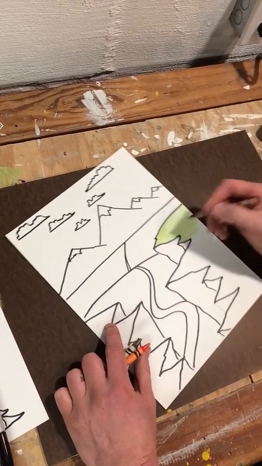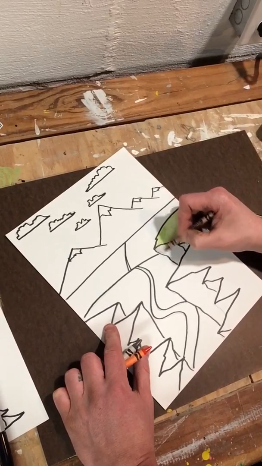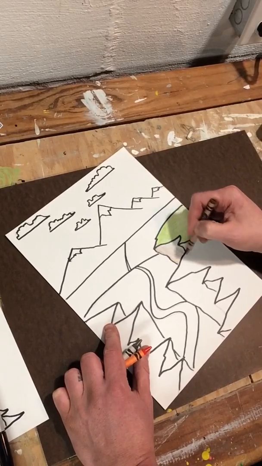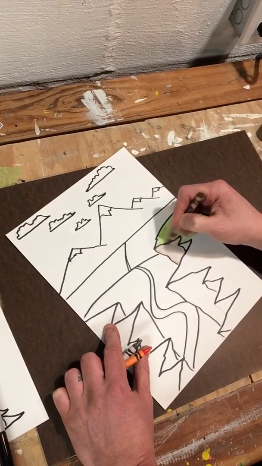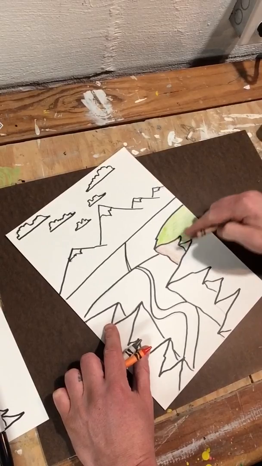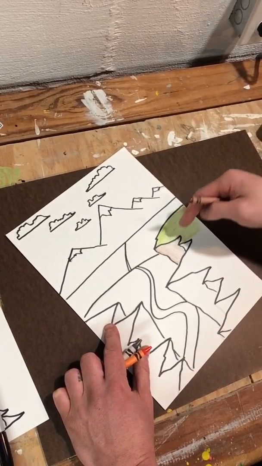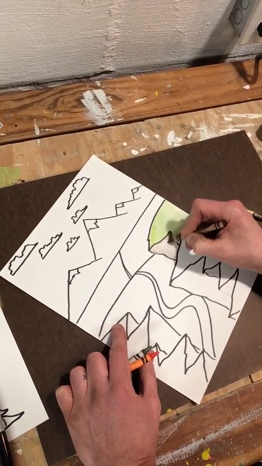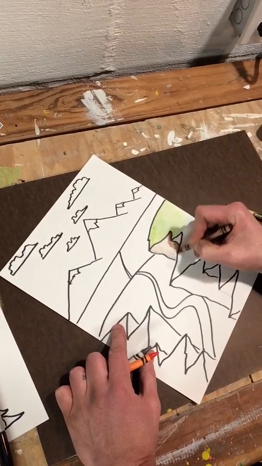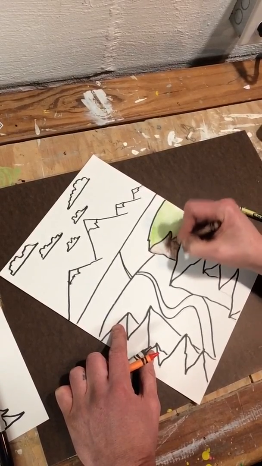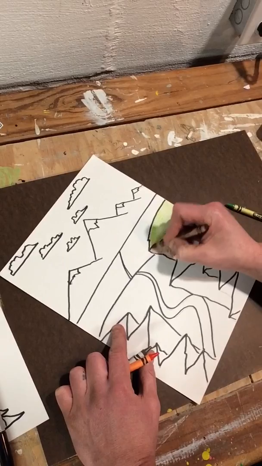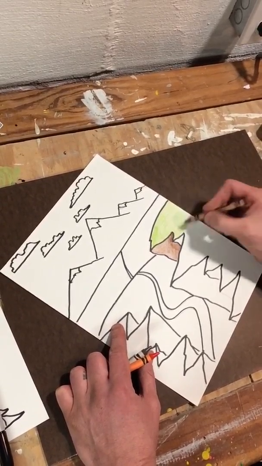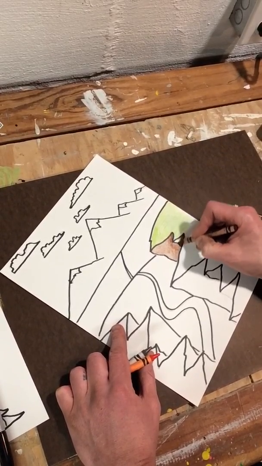For our cliffs, if I choose brown, these areas that are closer to these inner points are going to be darker because there's going to be less sunlight that hits them. So what I'm going to do is just apply a little more pressure, go with circles with my crayon, and as I get further away from that point, I'm going to lighten up my pressure so that I have that illusion of a dark shadow. I would repeat that process all the way down.